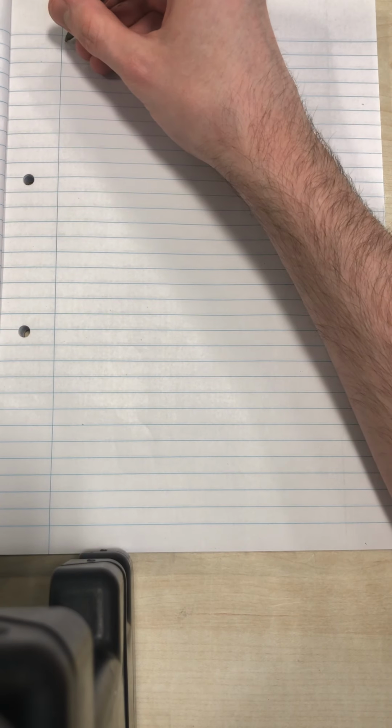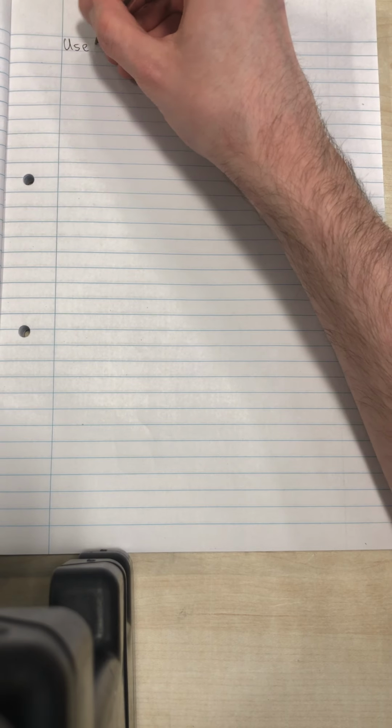Our next subheading is going to be called uses. Okay, so we found out last lesson on alcohols that alcohols have 3 uses. Food and drink, can be used as a fuel, and it can be used as a solvent as well.